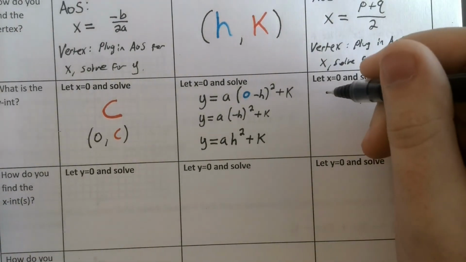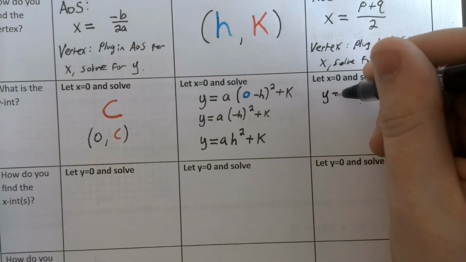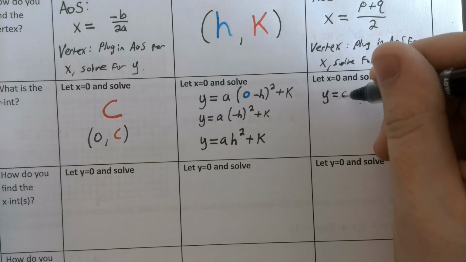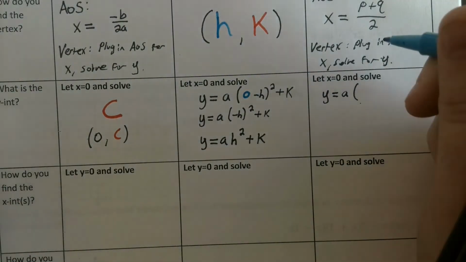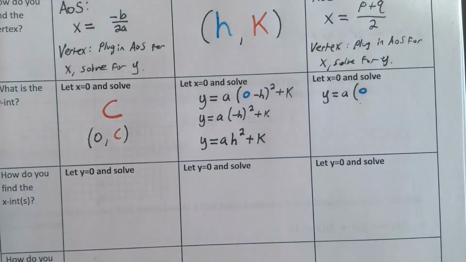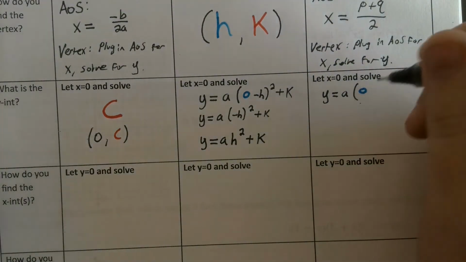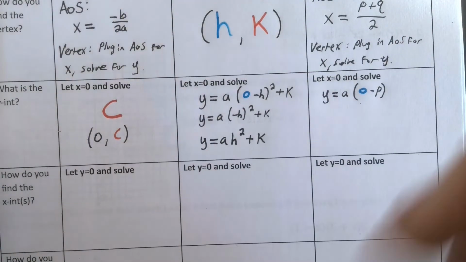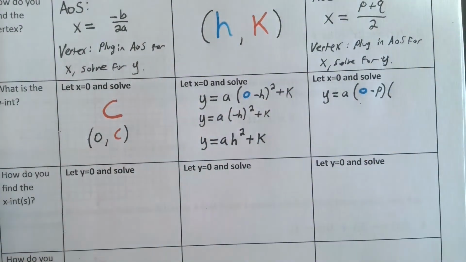Finally, in intercept form, if we set our x's equal to 0, we've got two of them, remember? We want our first x to be 0, so 0 minus p times 0 minus q.